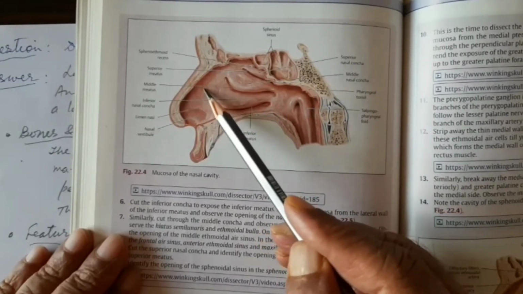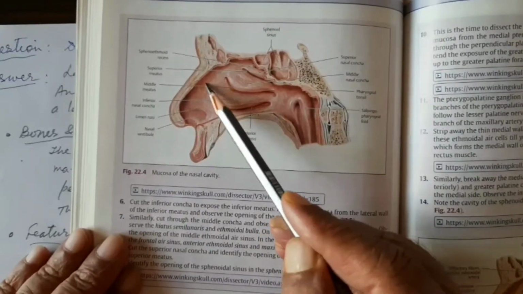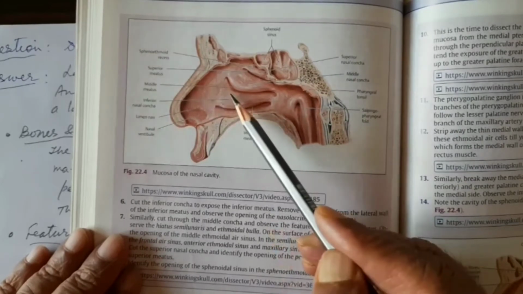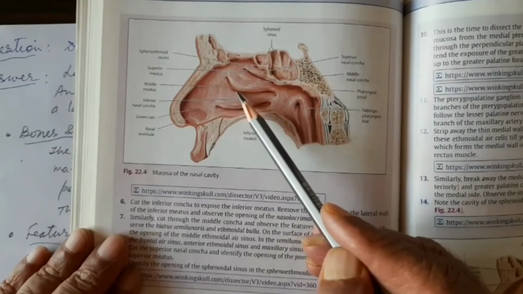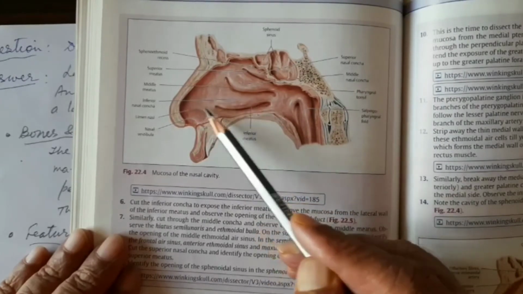Now above this limen nasi there is a flat regular area, which does not show any elevation or depression, and this area of the nasal cavity in its lateral wall is called the atrium. It lies just in front of the middle nasal concha.